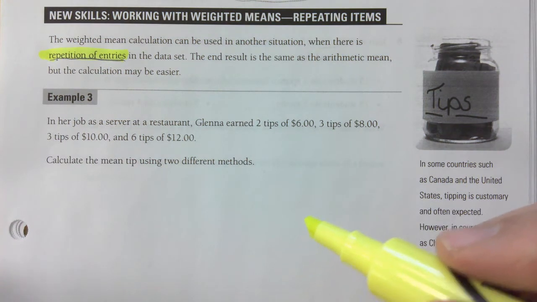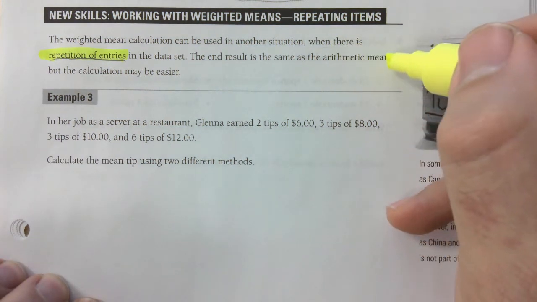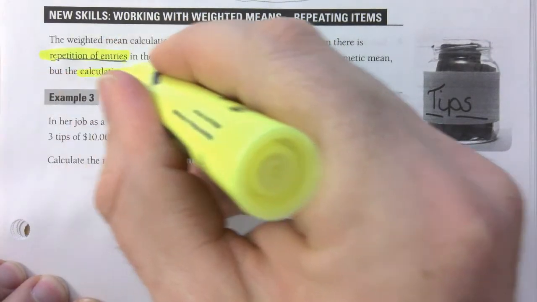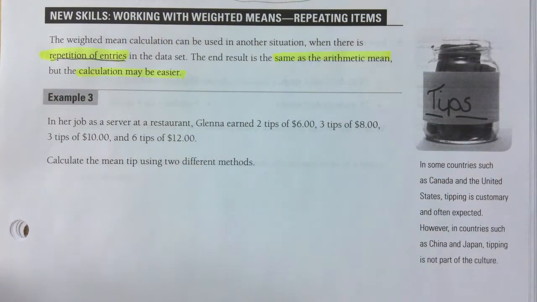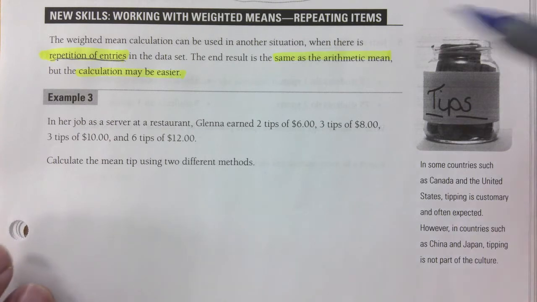The end result is the same, right? Same as the arithmetic mean, but the calculation may be easier. So this is the same as calculating the arithmetic mean, but the calculation may be easier if you're using the method I'm going to show you today, right?